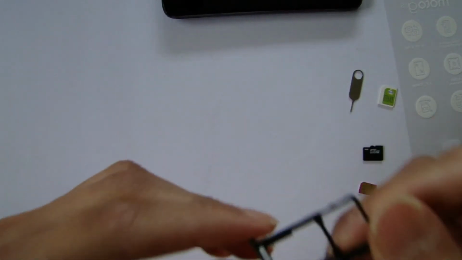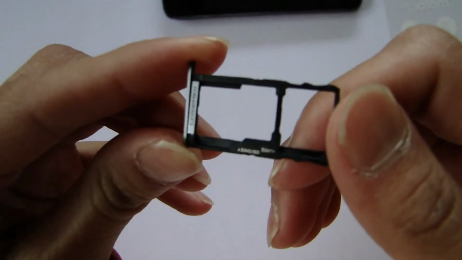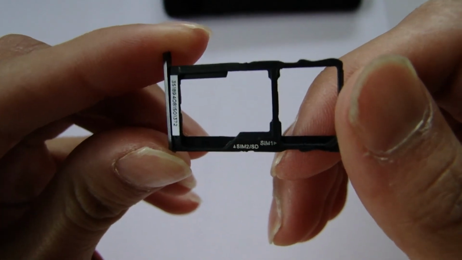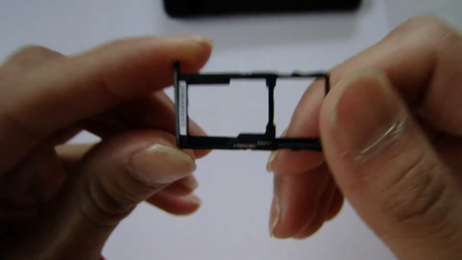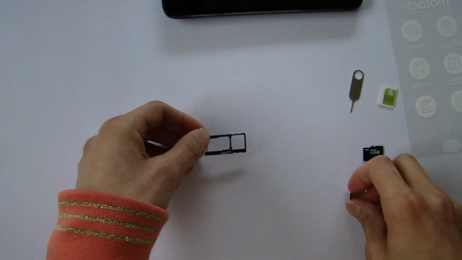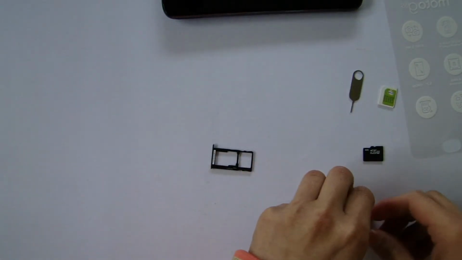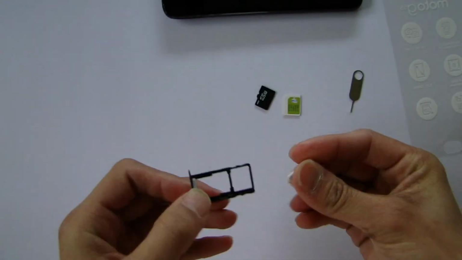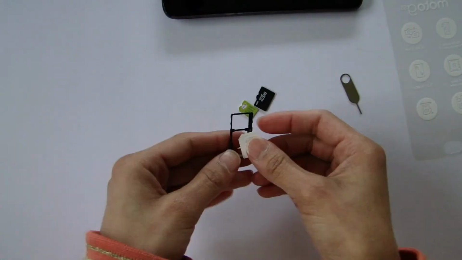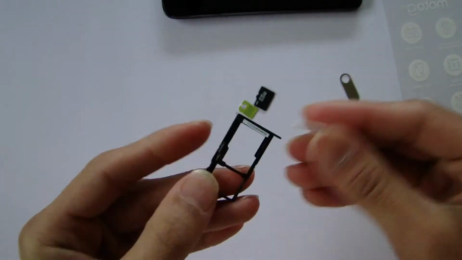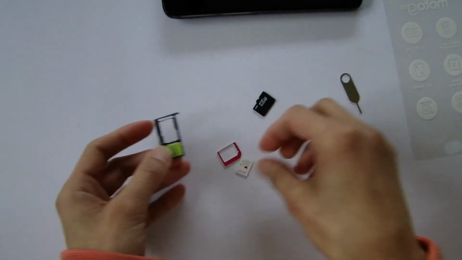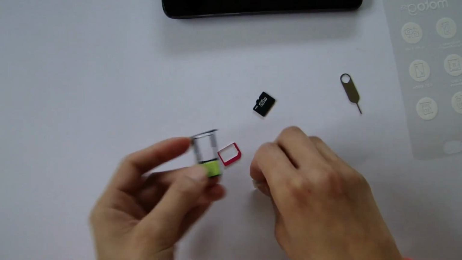You can either put in a micro SIM card, or a nano SIM card in the SIM card slot 1. I'm just going to fast forward this part because it's just me fiddling with the SIM card. So now I'm going to put the SIM card in it.